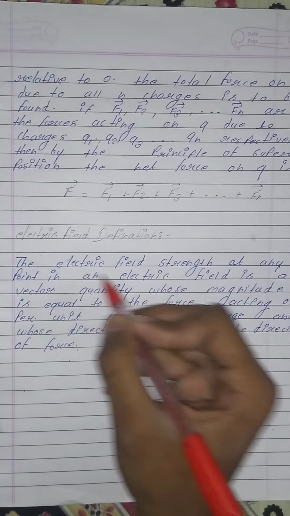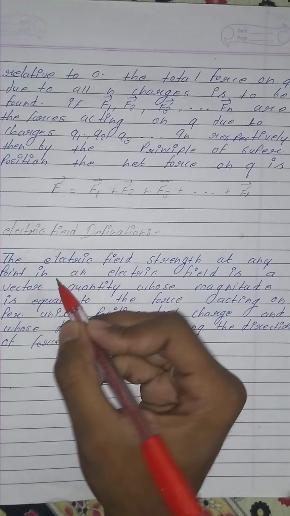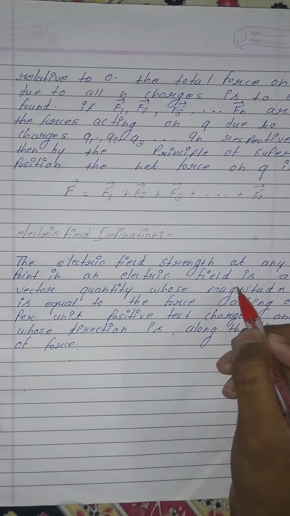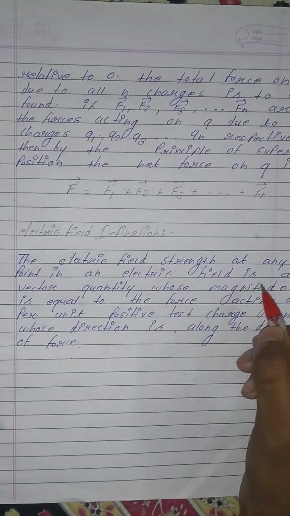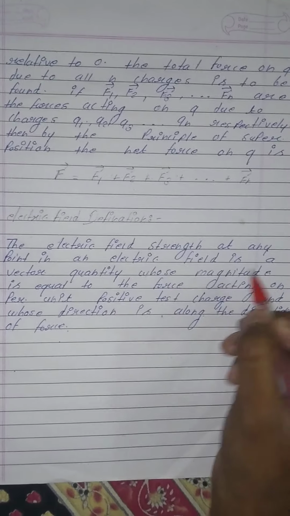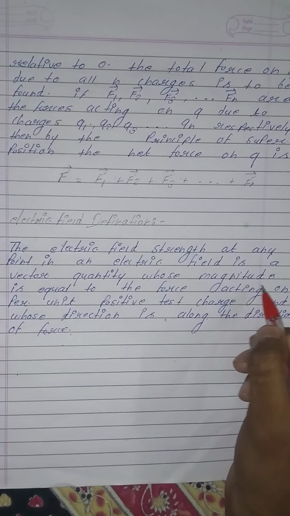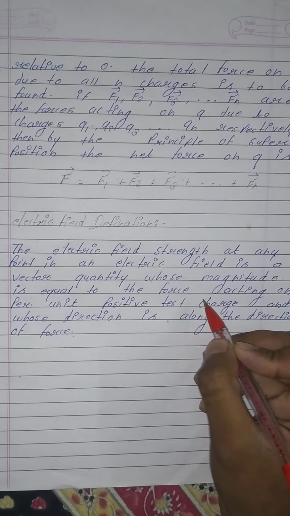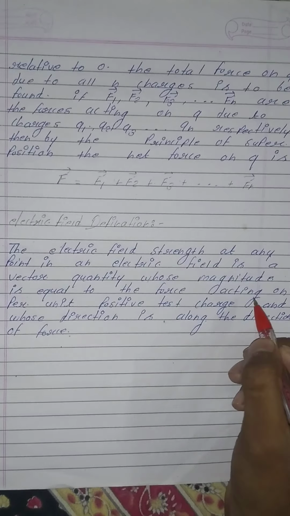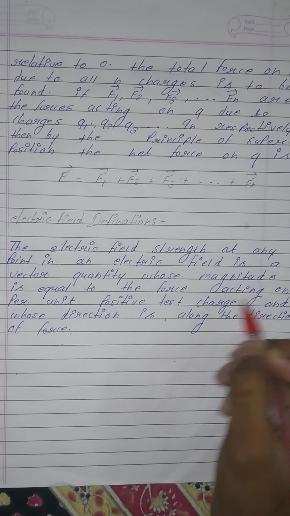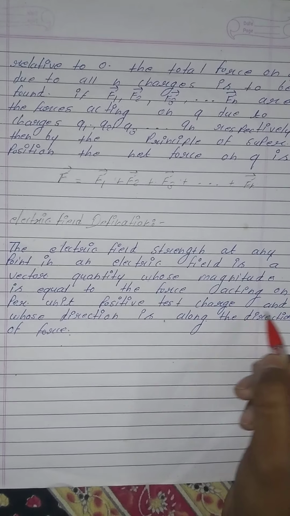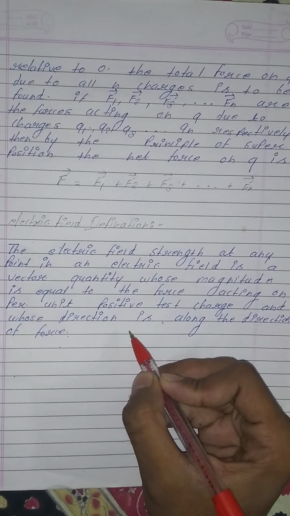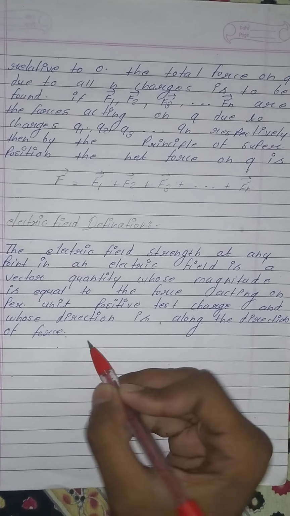Electric field definition, most important. The electric field strength at any point in an electric field is a vector quantity whose magnitude is equal to the force acting on per unit positive test charge, and whose direction is along the direction of force.